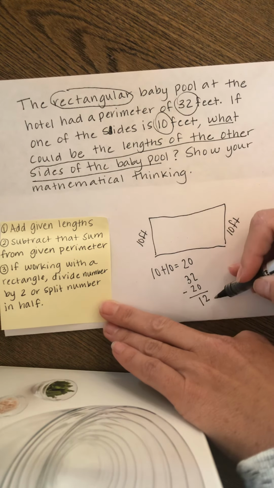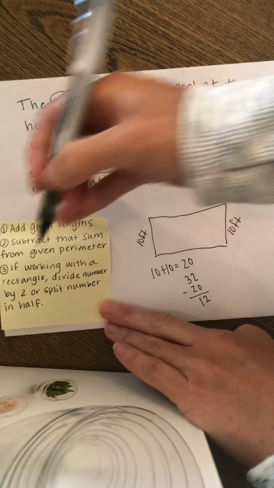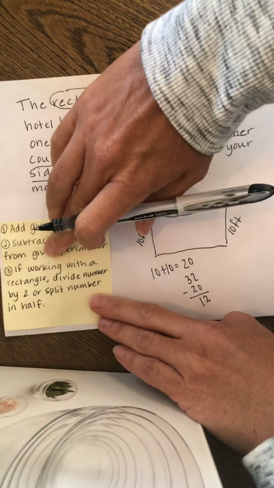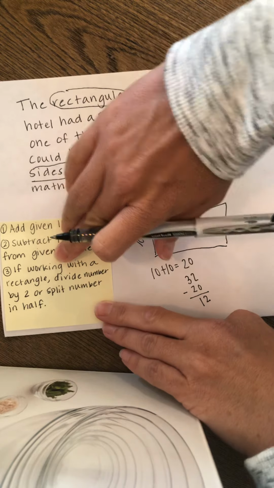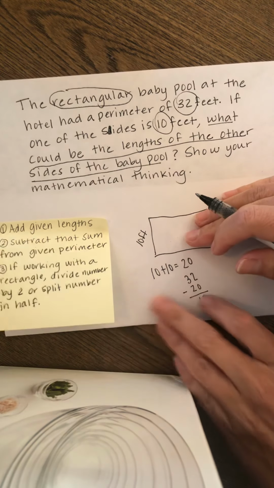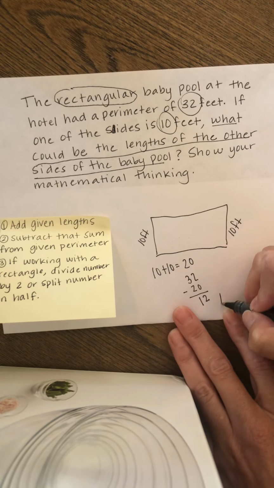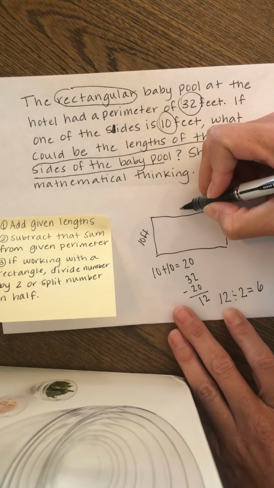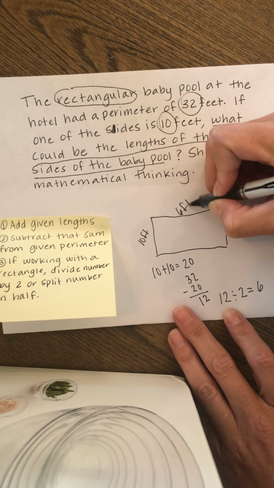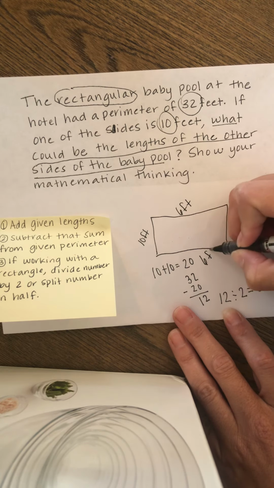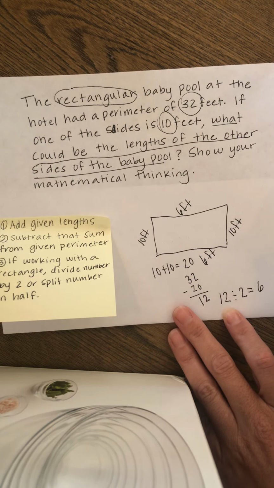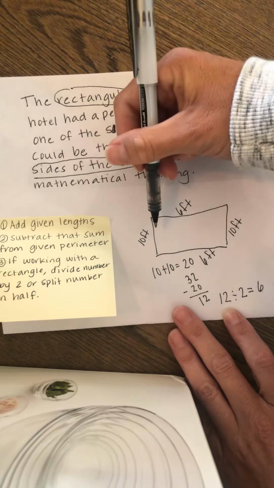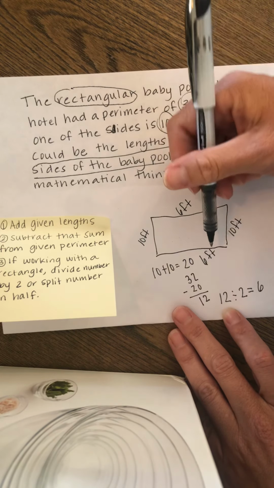So if I do 32 minus 20, 2 minus 0 is 2, 3 minus 2 is 1. I have 12. Well, I know that when I'm working with a rectangle, I have an extra step. I have to divide that number by 2 or split it in half. So that's what I'm going to do. 12 divided by 2 equals 6. So that means that the top of our baby pool or rectangle is 6 feet and the bottom of our baby pool or rectangle is 6 feet.